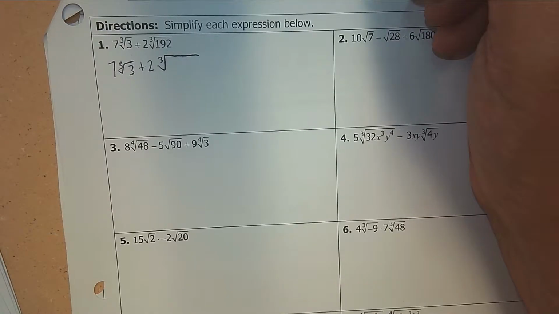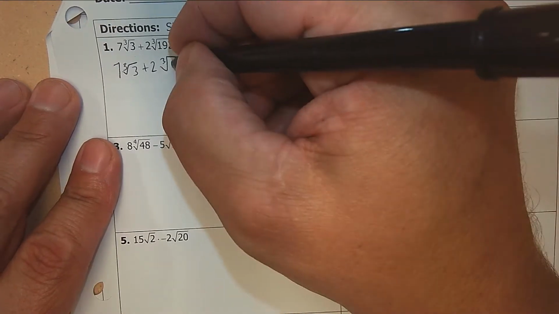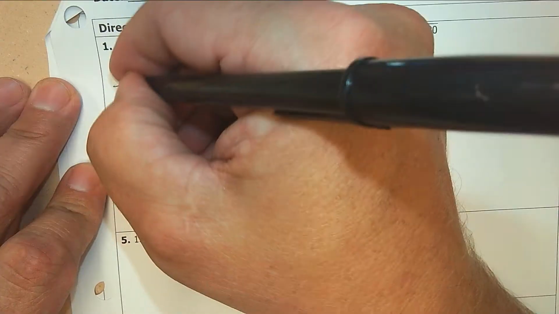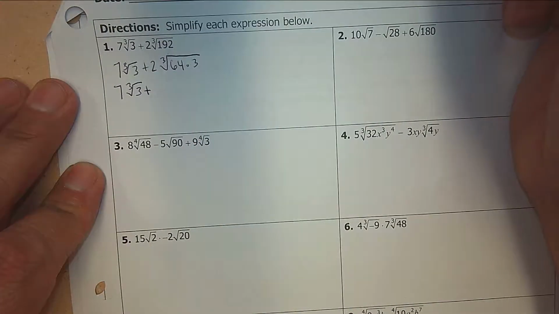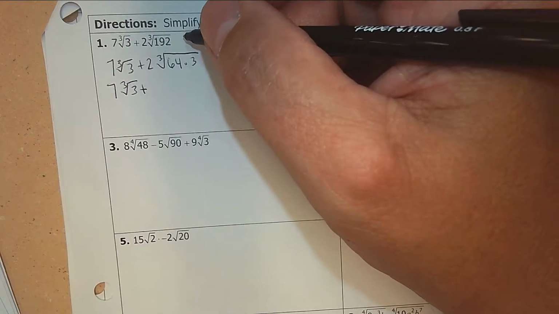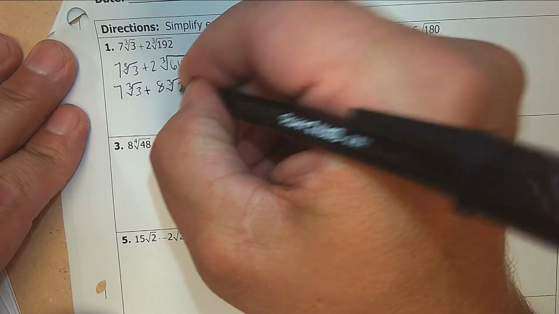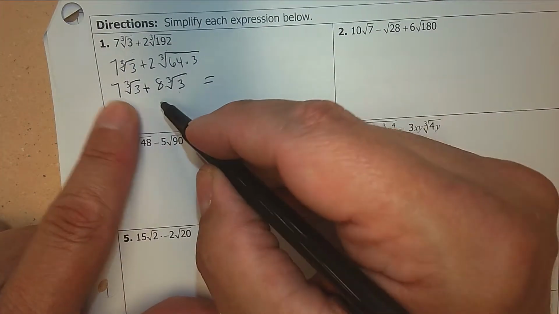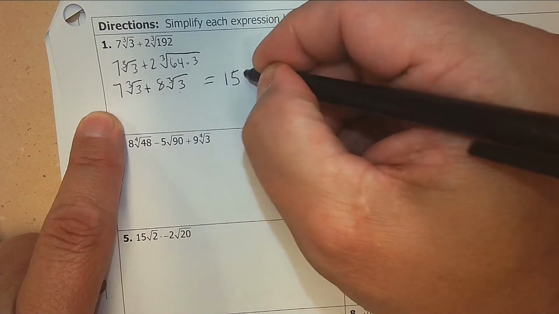So the cube root, what perfect cube goes into 192? And that's 64 times 3. So the cube root of 64, what number times itself three times is 64? 4, times 2 is 8. And then what's left over is the cube root of 3. Now, do you see how the radicals match? And then you just add the big numbers in front, the coefficients. So 7 plus 8, that's 15, and the cube root of 3.